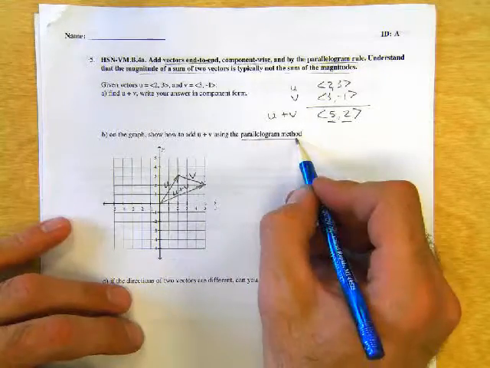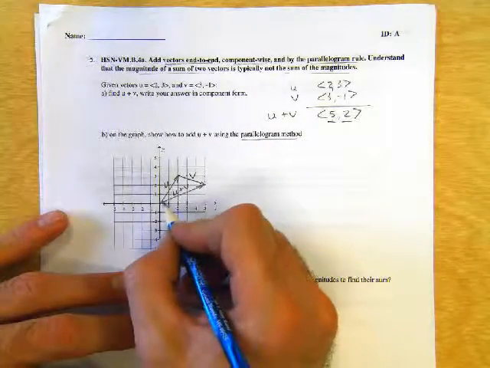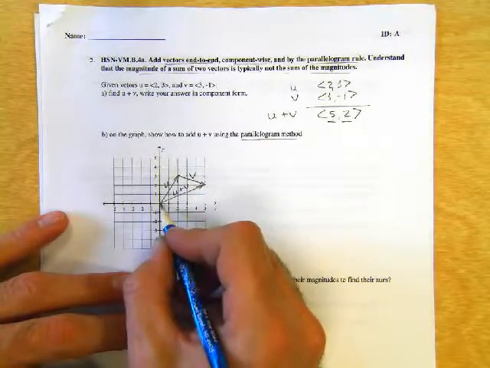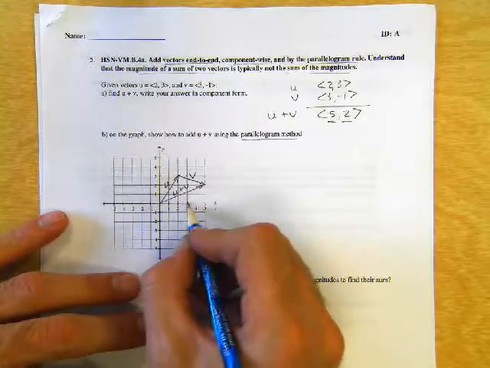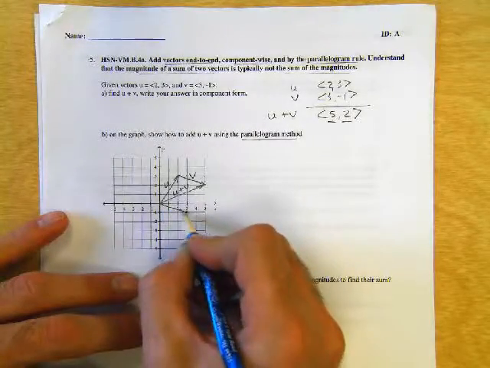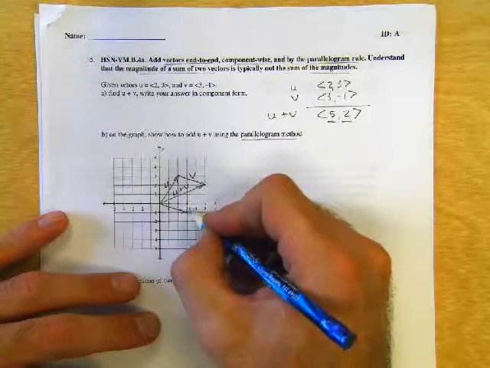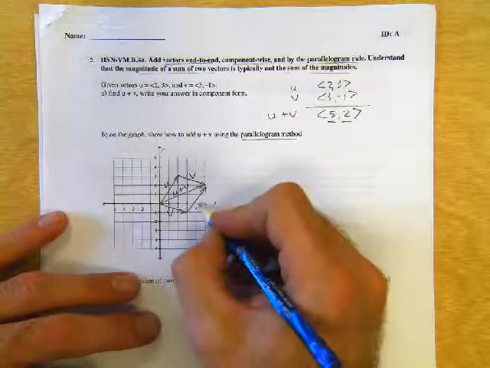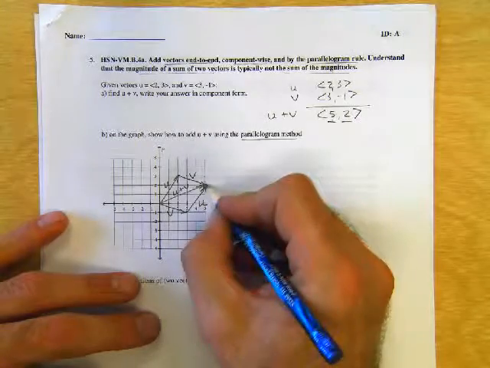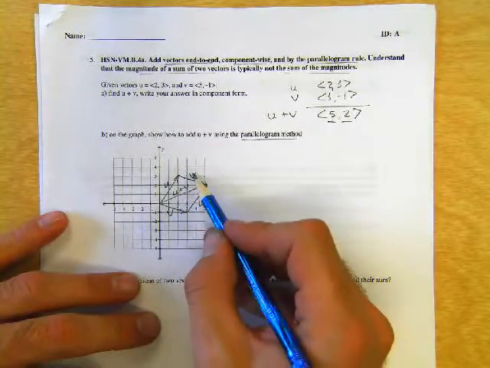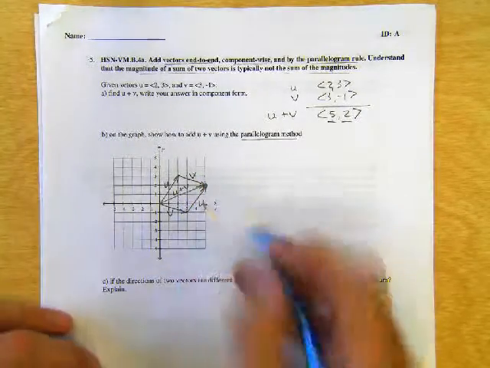Now, the parallelogram method just means that instead of going u plus v, you can go v, which is 3 down 1, and then plus u, which is over 2 up 3. So that's v, that's u. You get to the same spot whether you do u plus v or v plus u.